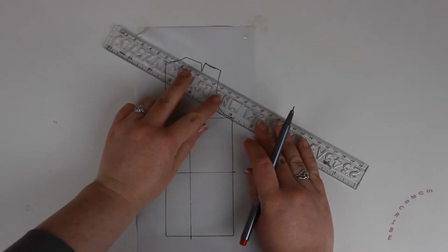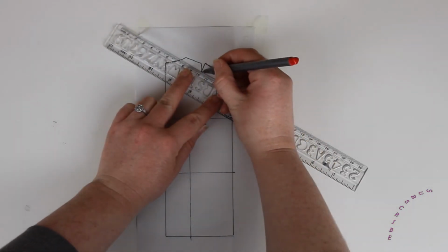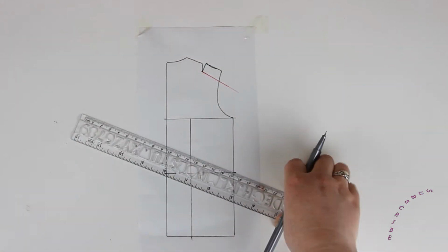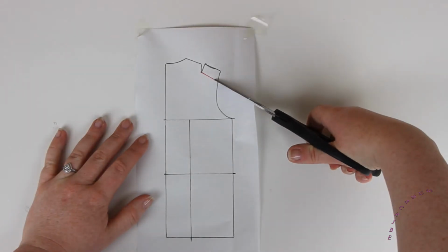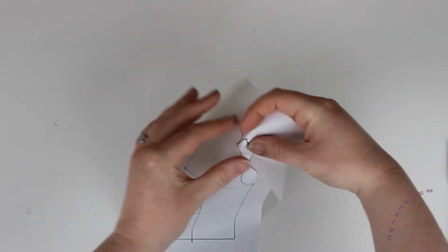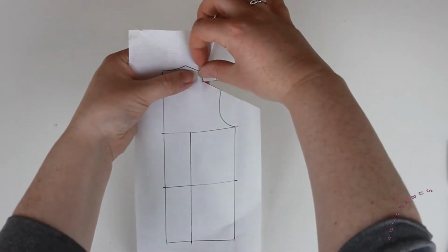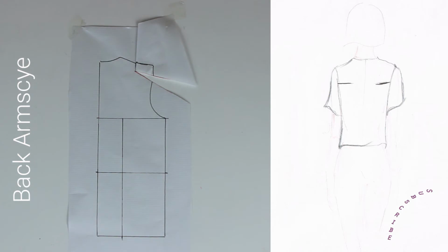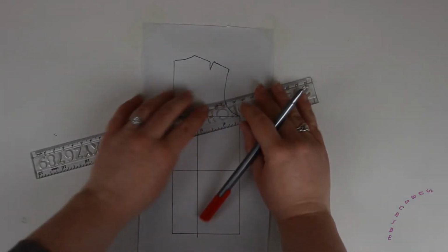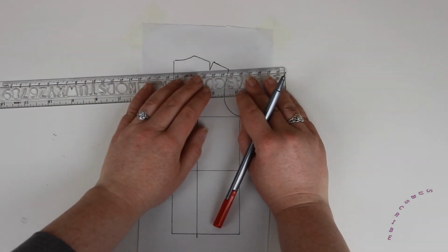Okay, so next I'm doing a back arm's eye dart, and this again is exactly the same process. Okay, so last but not least, I have the outer shoulder dart.